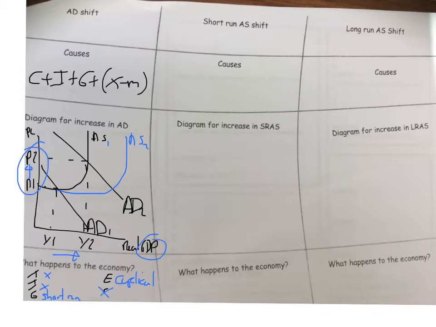Right, so that's AD done. Maybe have a little pause, have a little break, think, do I know what he's chatting about? Now go on to short-run AS shifts. Now the cause of a short-run AS shift is just a change in a firm's cost of production.